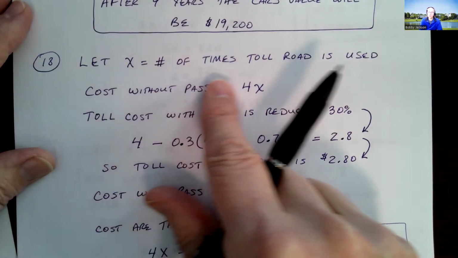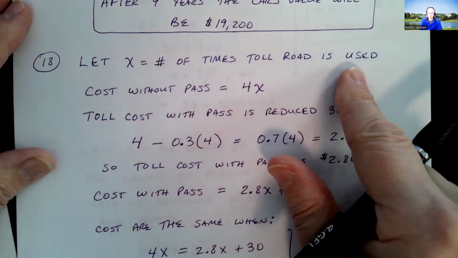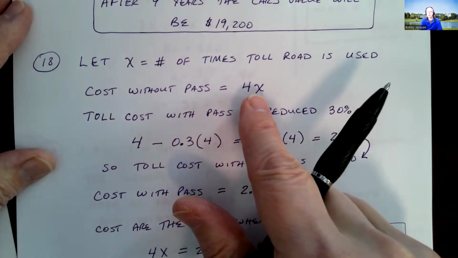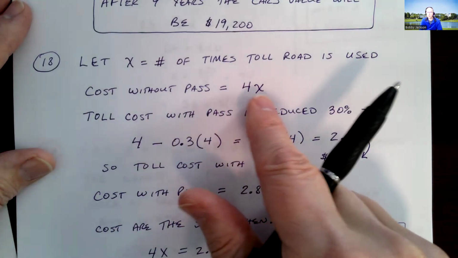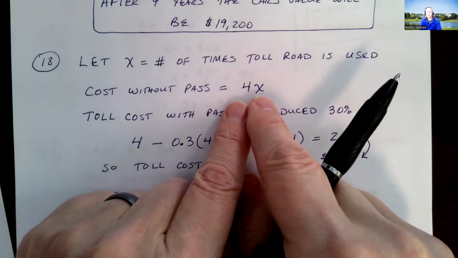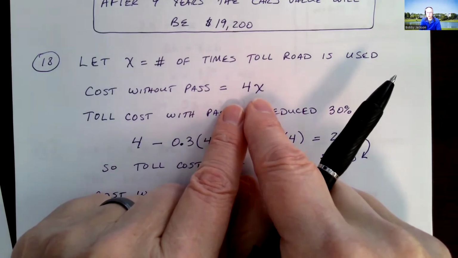Let x equal the number of times the road is used. Okay. So the cost without the pass then is just $4 times every time you use the road, right? So 4 times x. So if you use the road 5 times, x is 5, 4 times 5 would get $20, right? That's what we would pay.